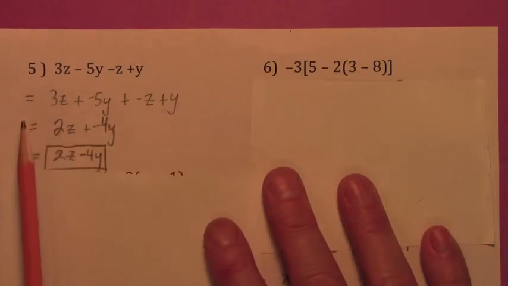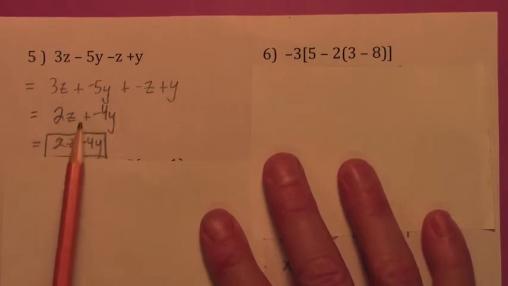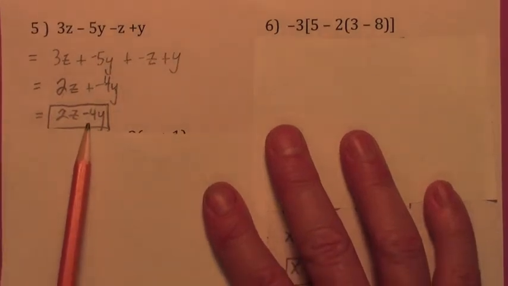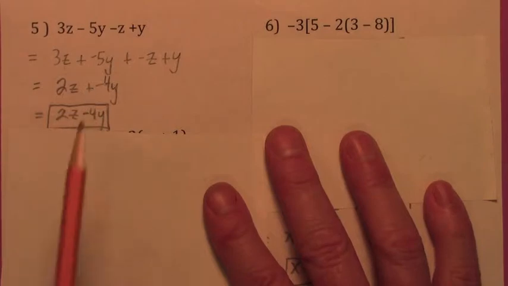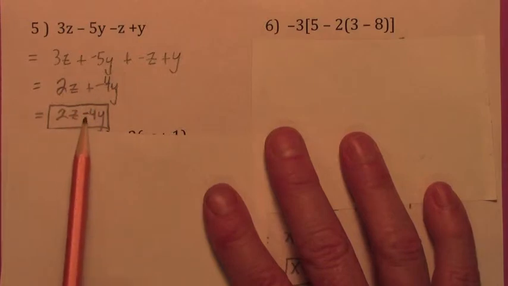You can leave it like this, but in Math 80, when you see an answer like 2z plus negative 4y, they generally change the plus and negative back to a minus at the end. So again, you talk to your instructor about how they want you to write it. And unless in my class it specifically says change all the plus and negatives to a minus sign at the end, either one would be fine. But in Math 80, you should expect to see it written like this.